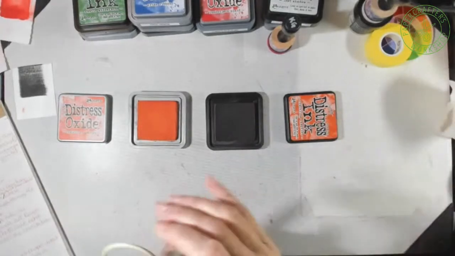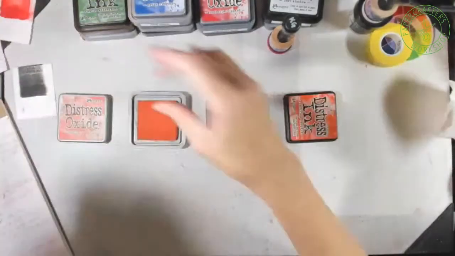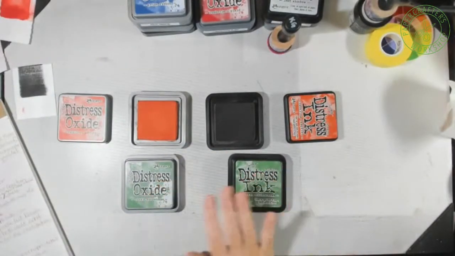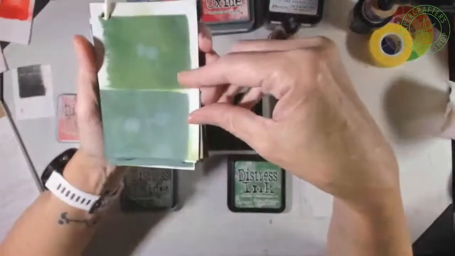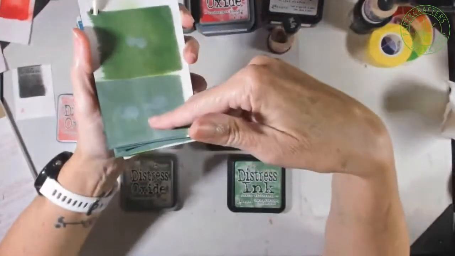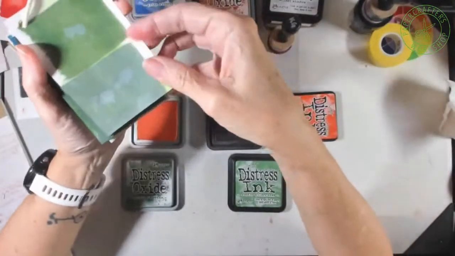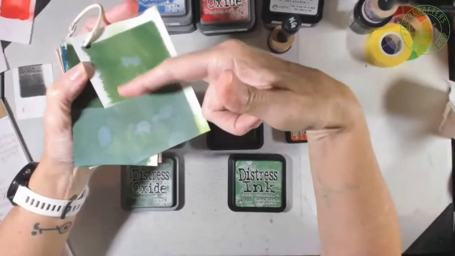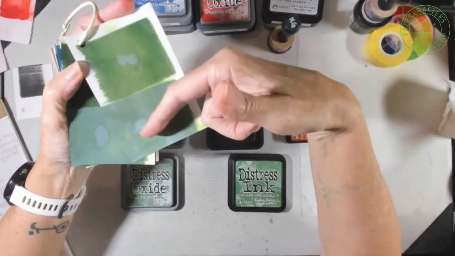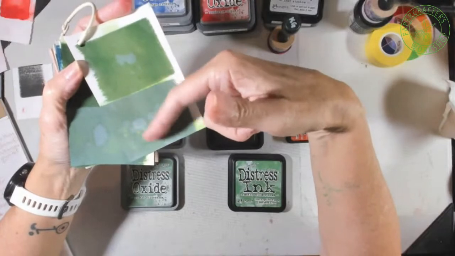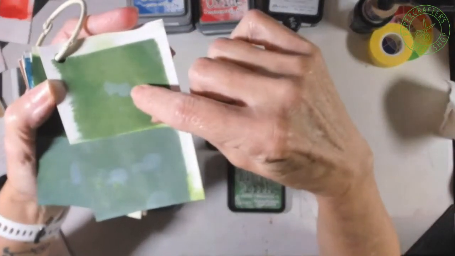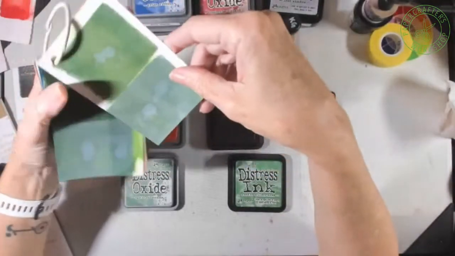So I've got a couple of samples here. This one I'm sampling Rustic Wilderness ink and oxide. So I have the ink at the top and the oxide at the bottom. You can see there is a difference in the color of the two because this is oxidized, because I added some water. That's water splots, by the way. Okay, I sucked the watercolor out.